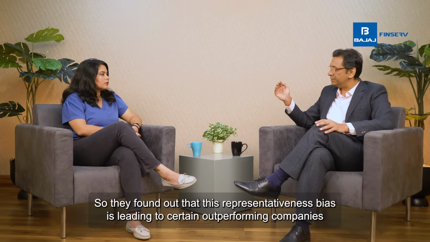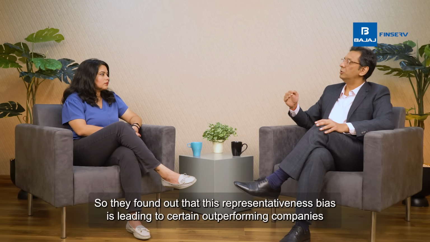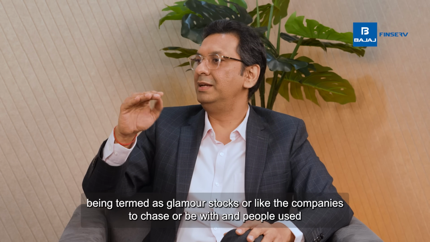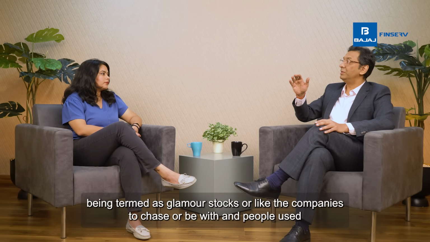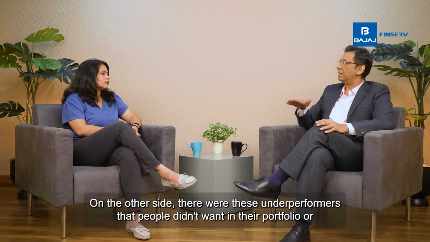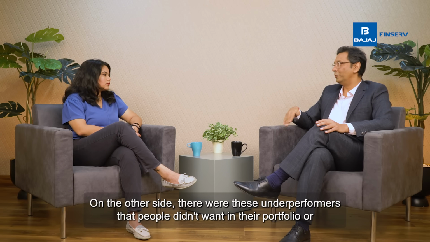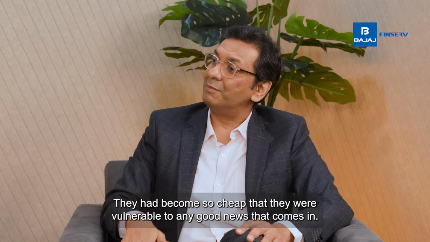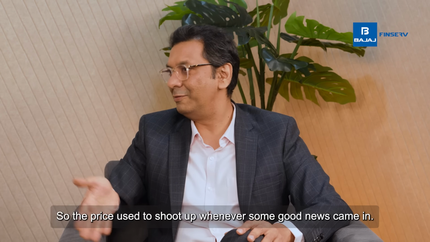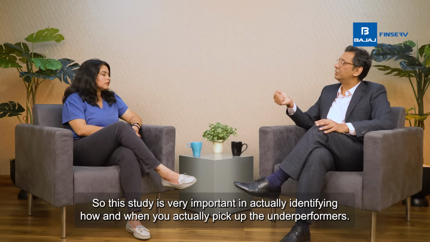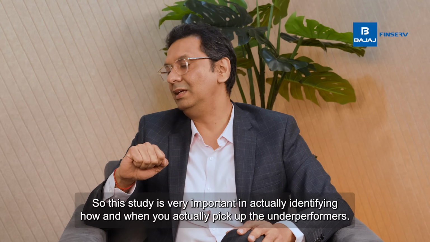So they found out that this representativeness bias is leading to certain outperforming companies being termed as glamour stocks, or the companies to chase or be with. And people used to have fear of missing out if they didn't buy them. On the other side, there were these underperformers that people didn't want in their portfolio, considered to be bad companies. They had become so cheap that they were vulnerable to any good news that comes in. So the price used to shoot up whenever some good news came in. So this study is very important in identifying how and when you pick up the underperformers.